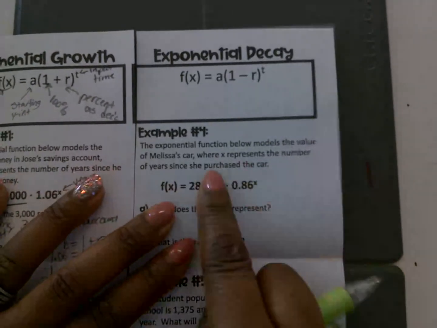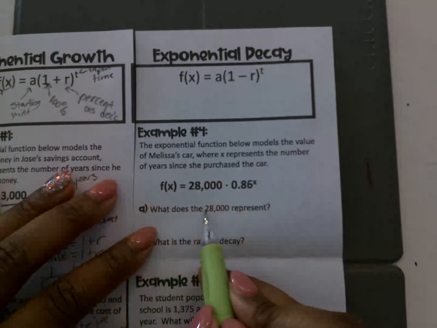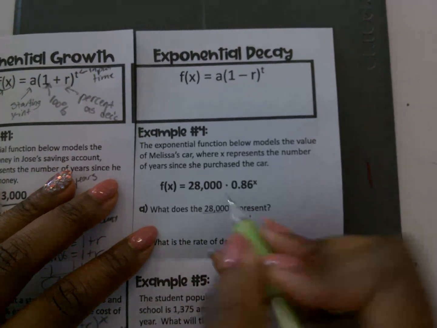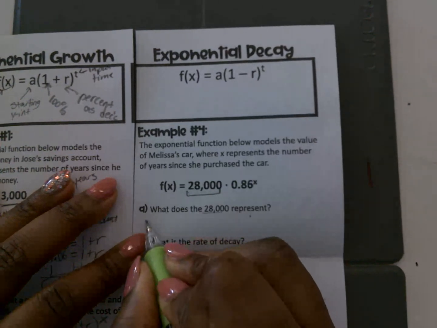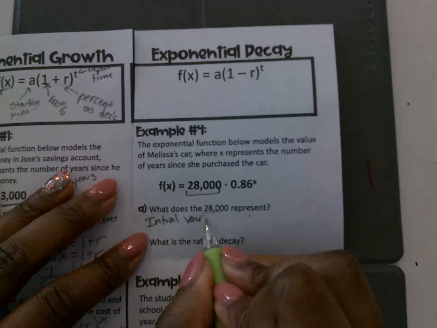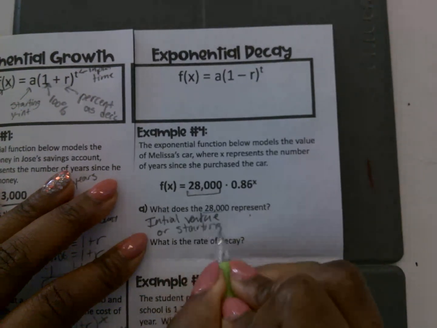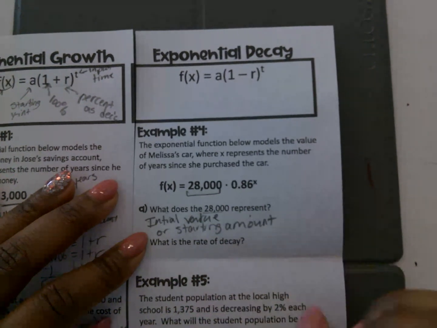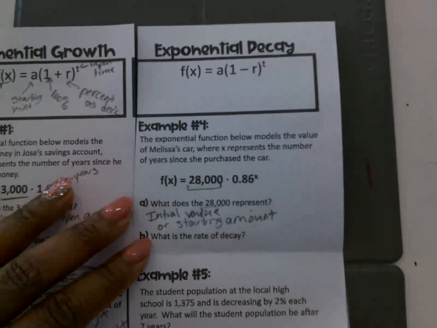Spokesperson from table 1. All right. A, what does 28,000 represent? It represents the starting amount. Very good. This represents the starting amount or the y-intercept. So this is the initial value or the starting amount. Perfect. Raise your hand, spokespeople, if everybody at your table got that right. Okay, perfect. All right, so now we're doing decay.